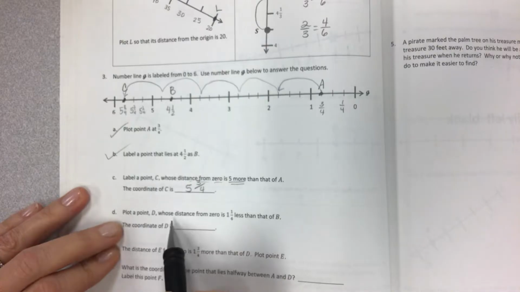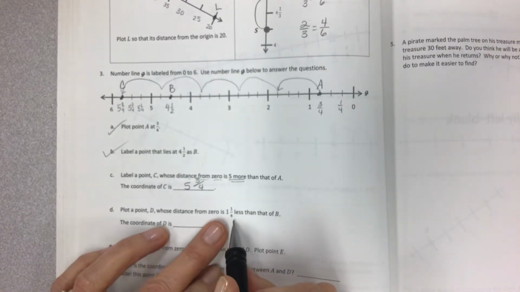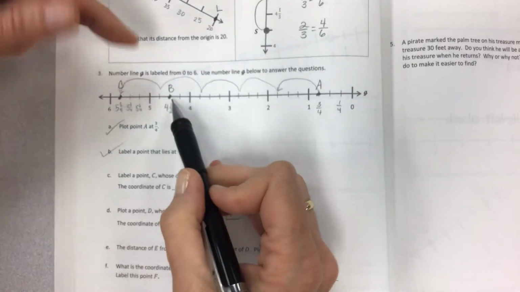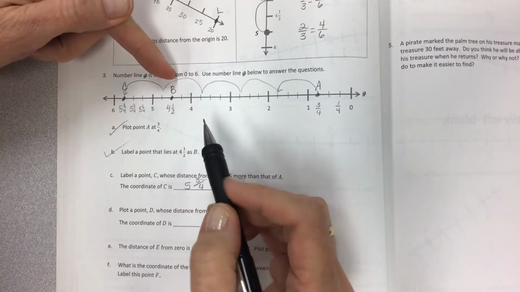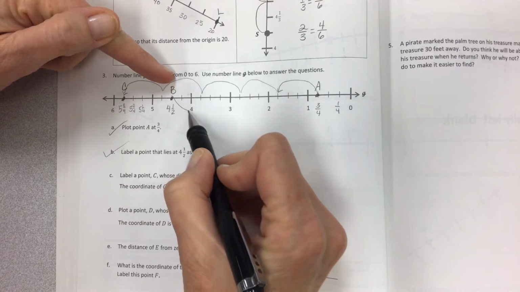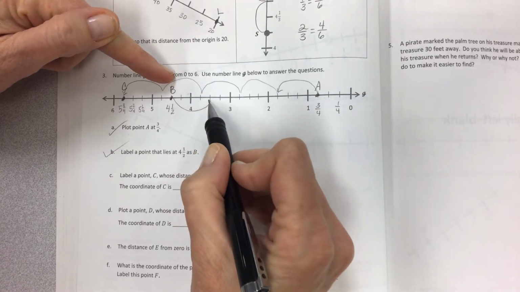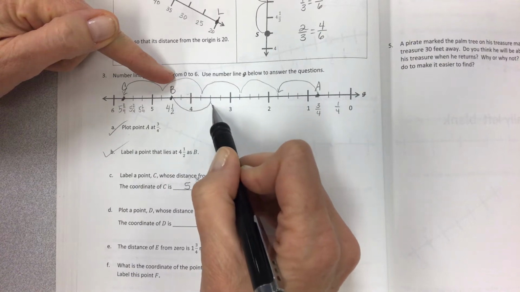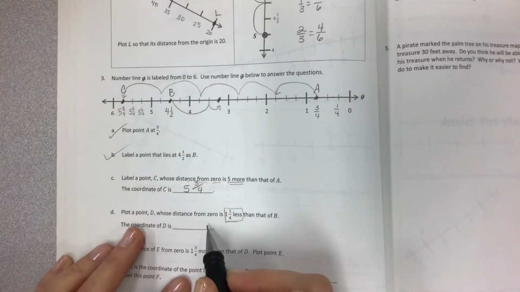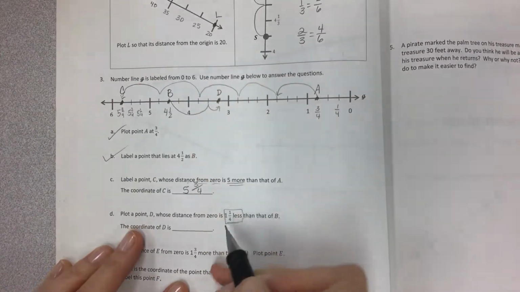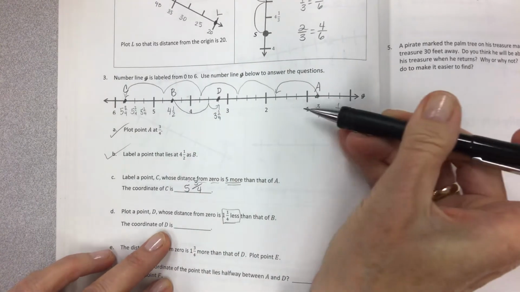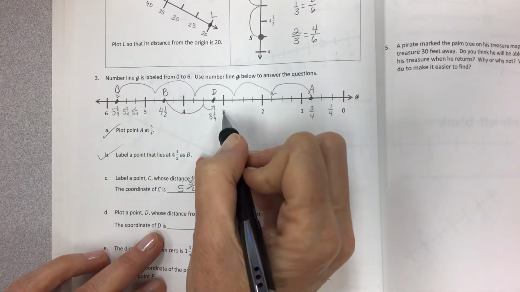Plot a point D whose distance from 0 is 1 1/4 less than that of B. Where's B? B is here. And I need to have a full 1 1/4. Okay, so if it's 1, 2, 3, 4, this is going to give us the 1 whole. And then I also need to take off a 4th. And this is going to be point D. And the coordinate of D is, remember to increase your counting as you go this way, by fourths, 3 1/4.